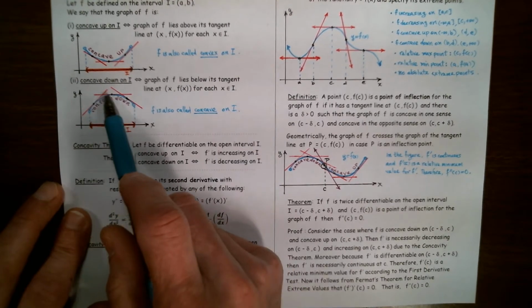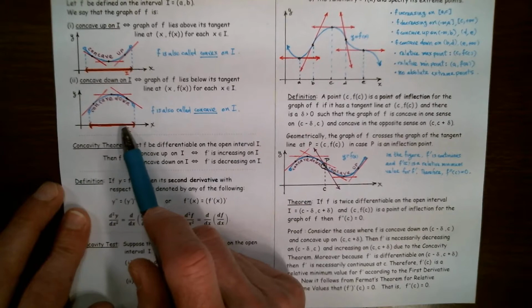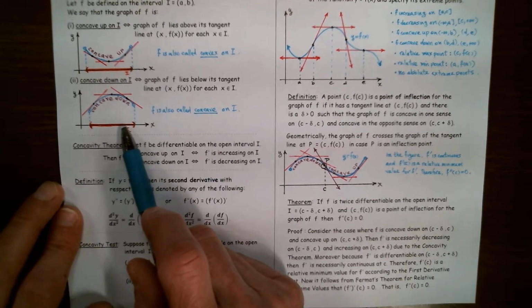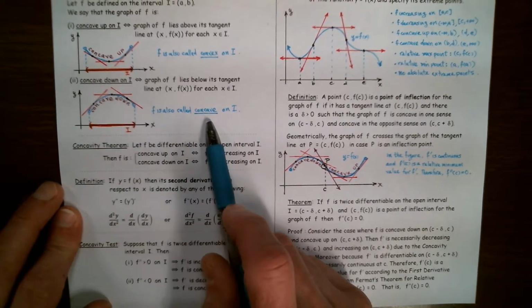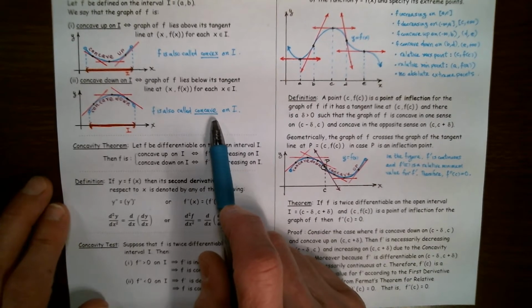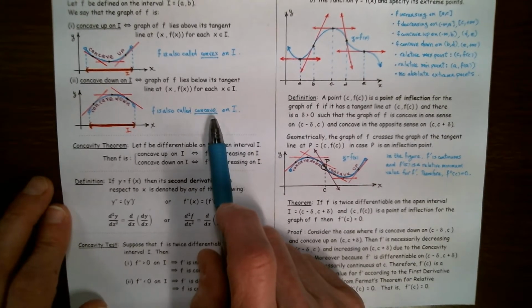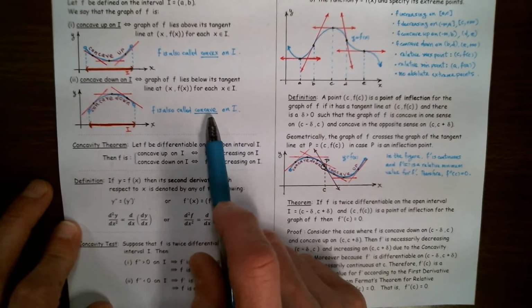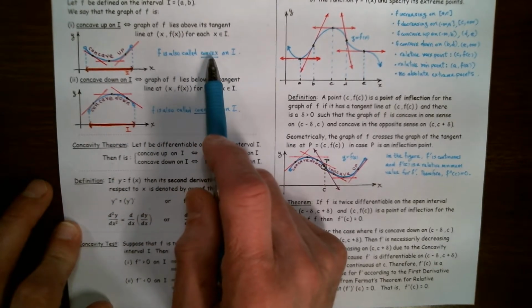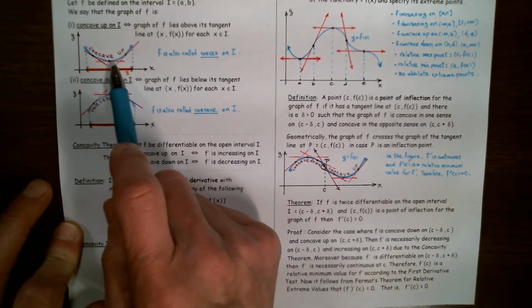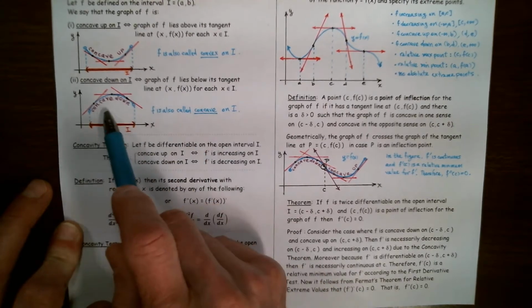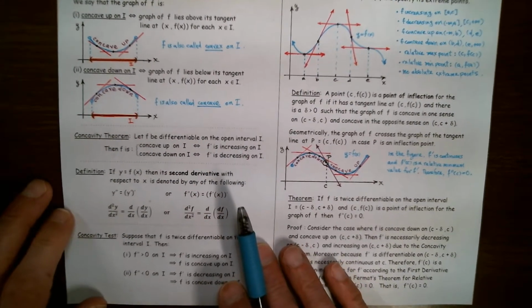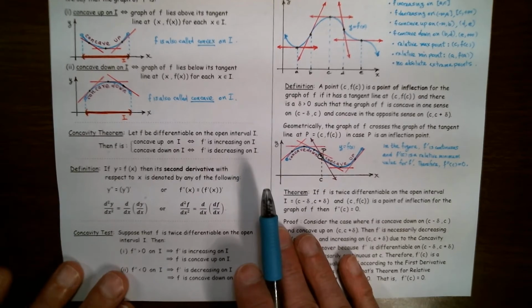Thus, the graph of f in this case would be concave down. A function that's concave down on the interval is sometimes just referred to as being concave on that interval. So you might see the word convex substituted for concave up, or concave substituted for concave down in certain texts.